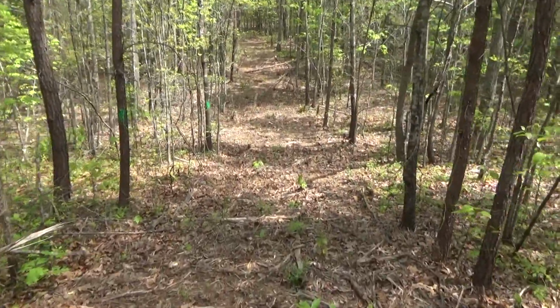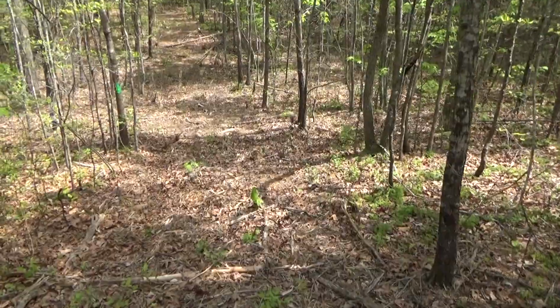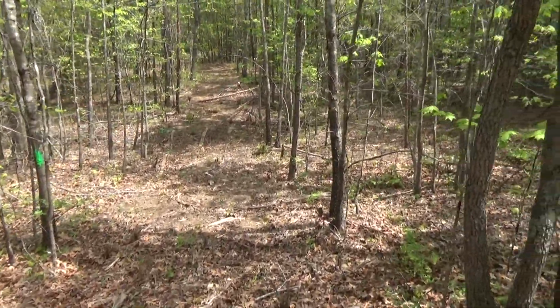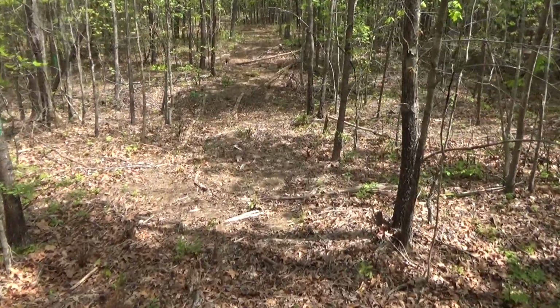How to design trails so you get the maximum value from your land, you get quick access to all parts of your land, and ultimately gain greater value. I'm Justin Hitt from Prosperity Homestead.